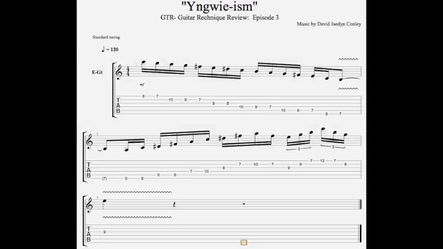Okay, here we are in the sheet music section of GTR with our technique Yngwie-ism. As always, if you're not content to just read this off the screen, you can hurry on over to sheetmusicplus.com and obtain a printout of this exercise there.